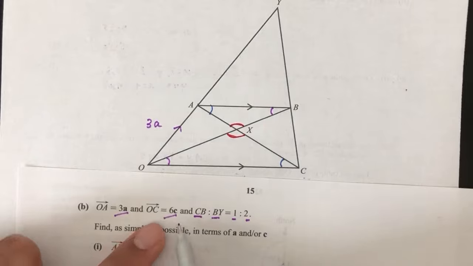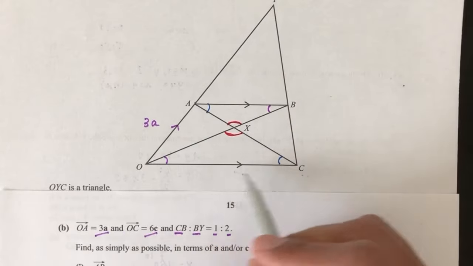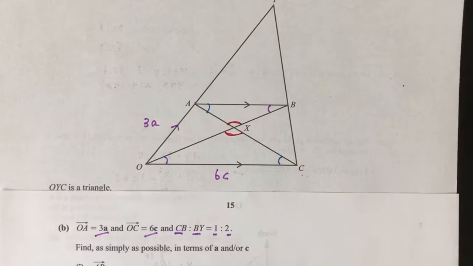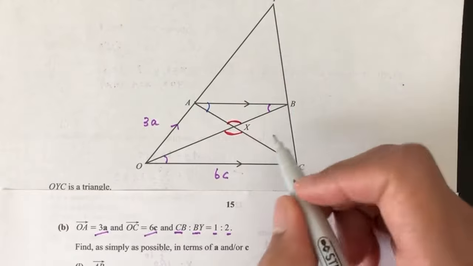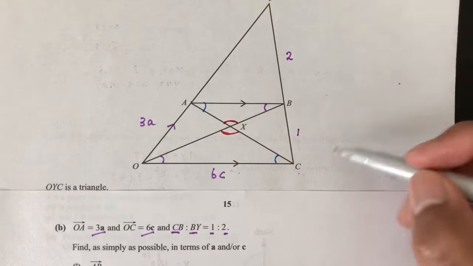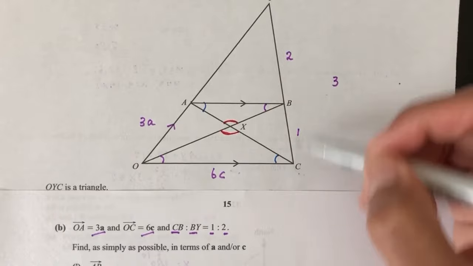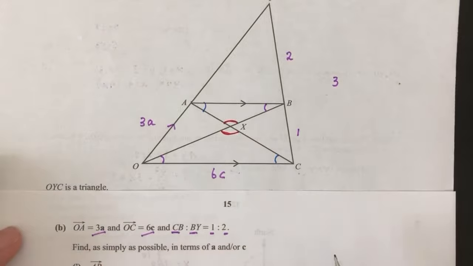OC will be 6C. And the ratio of CB to BY is 1 to 2, which means this big one will be 3, right? CY is 3, and this is 2, this is 1. I hope that makes sense.